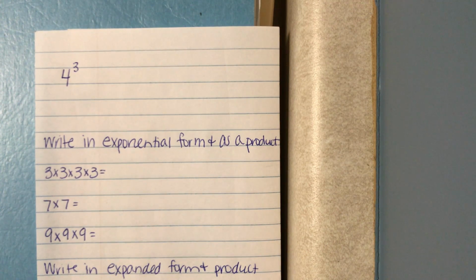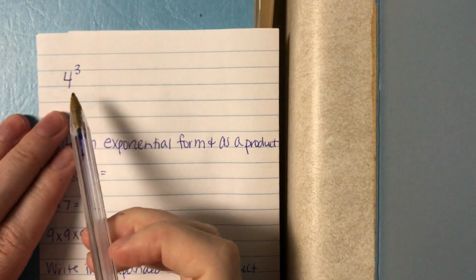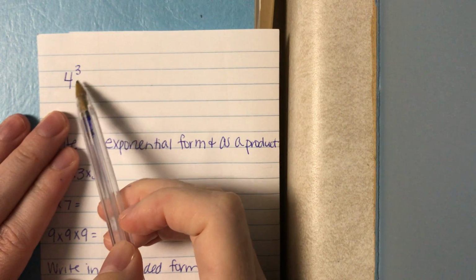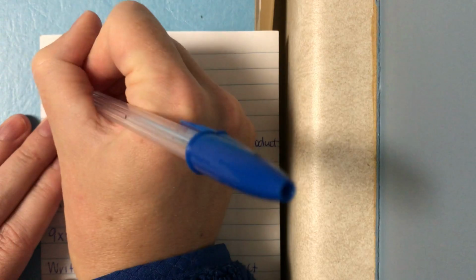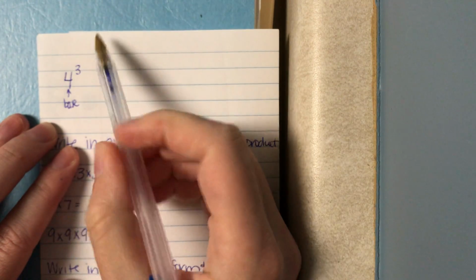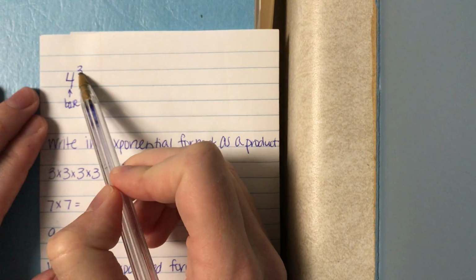Today we're going to be taking a look at exponents. So right here I have 4 to the third power. Your base number is the whole number at the bottom. So my base number is 4, and then my exponent would be this 3.